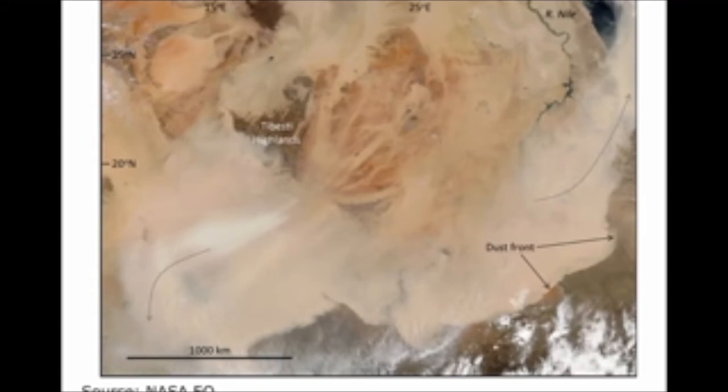Dust transport away from Sahara source areas is shown clearly by satellite data. Here the dust is blowing outwards in several different directions shown by the arrows, and the dust front is a sharp line advancing across the landscape.